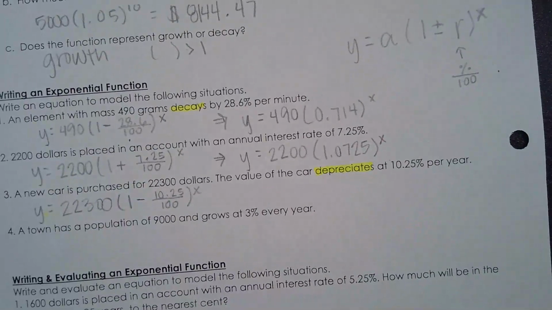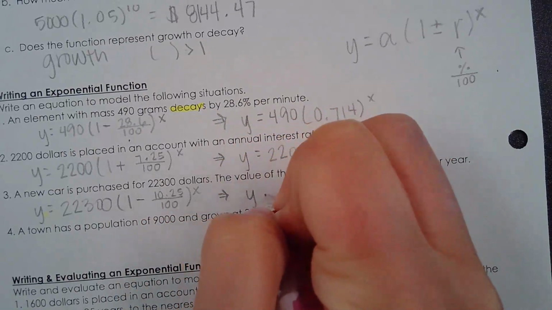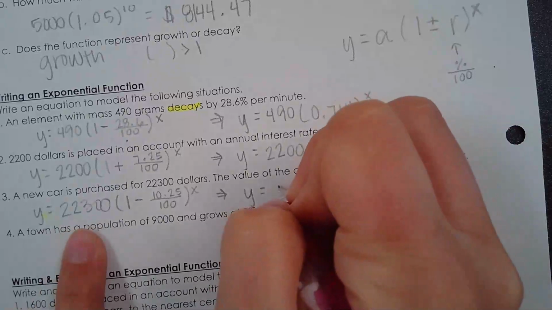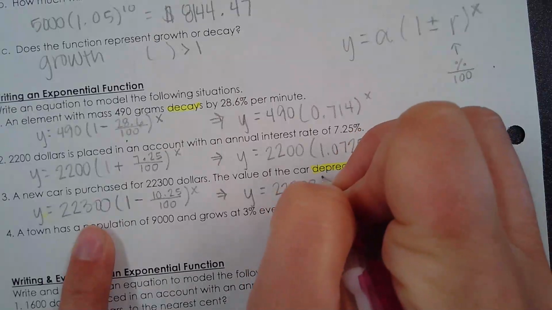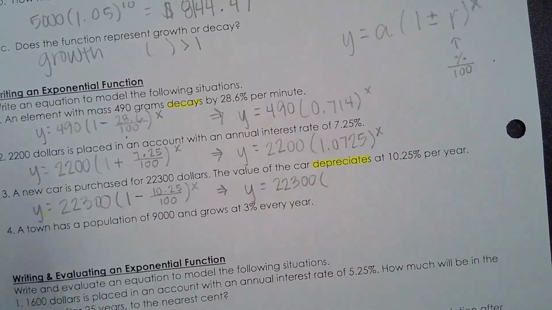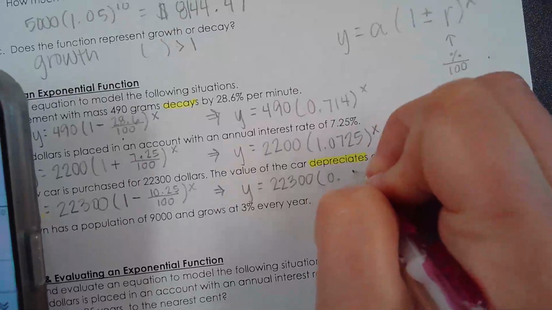All right, so we're going to clean that up just like we have on the last couple ones. So we still have the y equals. We still have that big number out front we started at. Inside parentheses, when we clean that up, does anybody have it yet? .8975, is that what y'all said?